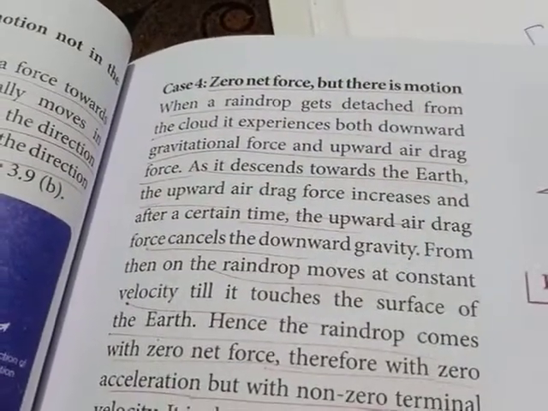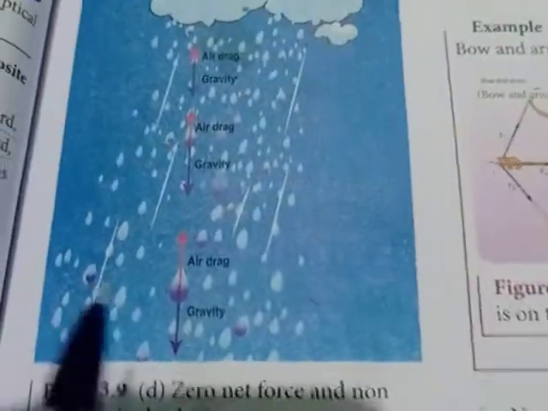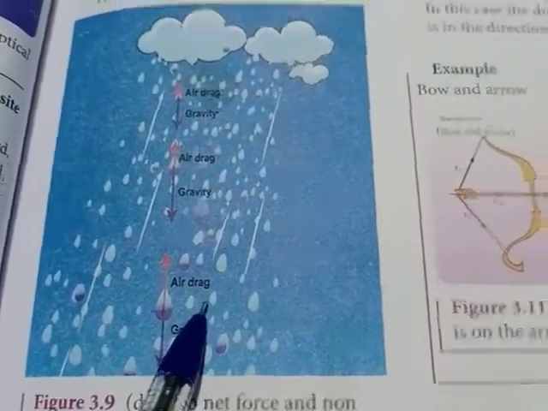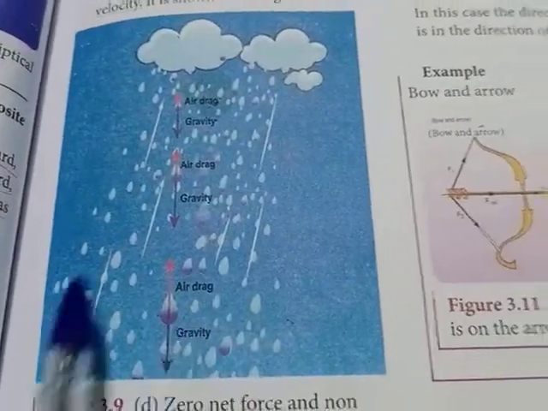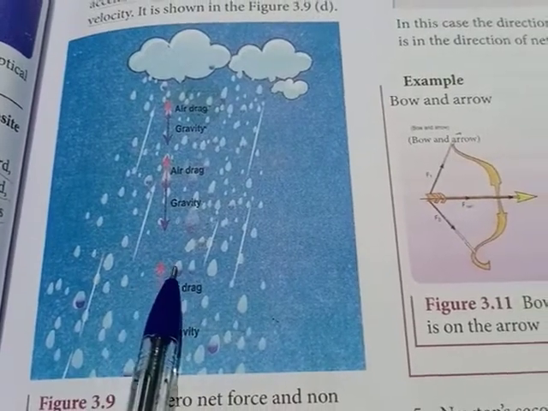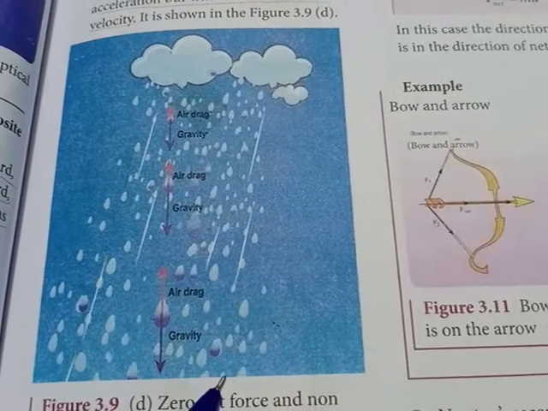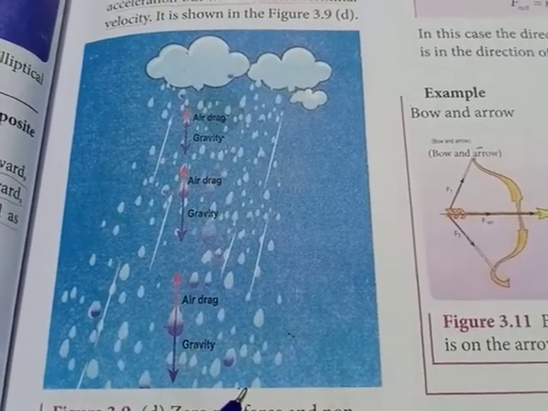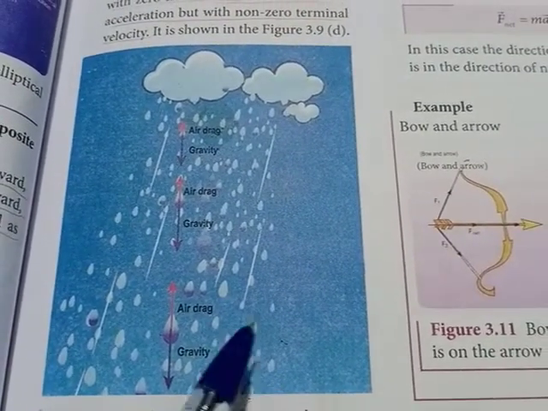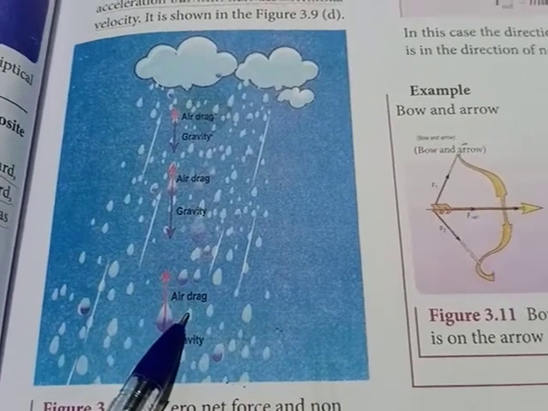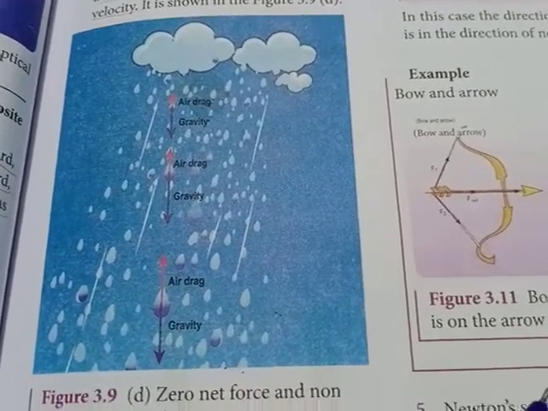That is the third case: zero net force but there is motion. Force becomes zero, gravitational and drag cancel, but the raindrop reaches the ground with a constant velocity. So motion is there, but the net force is zero. Okay, that is the third thing.